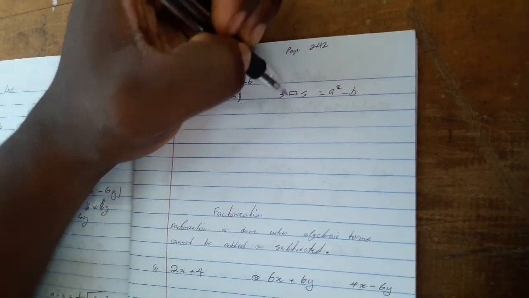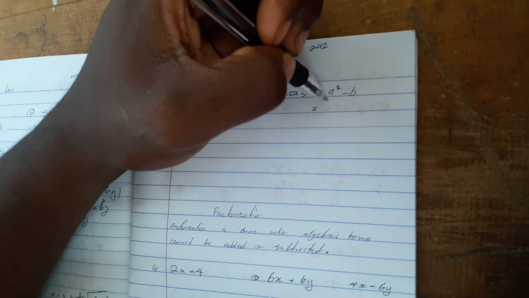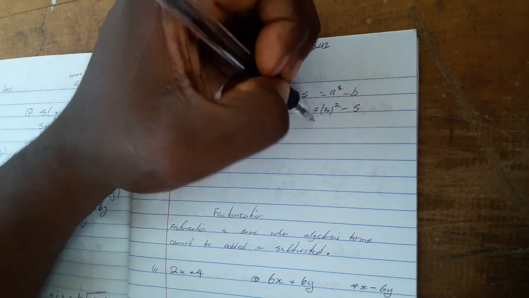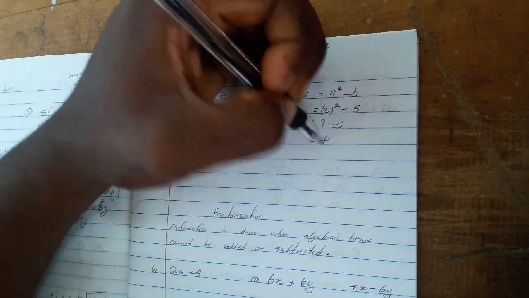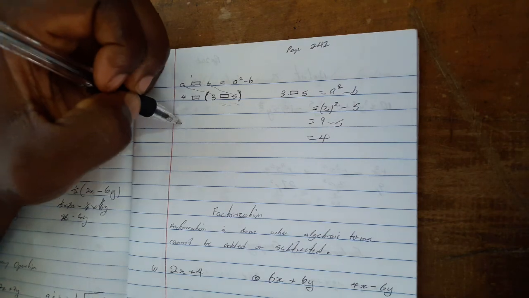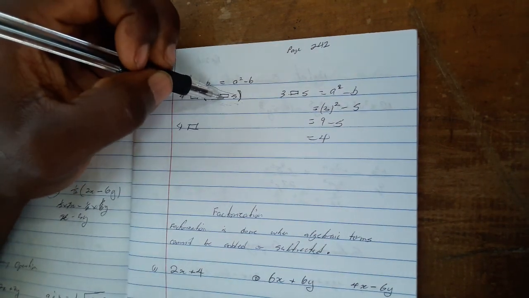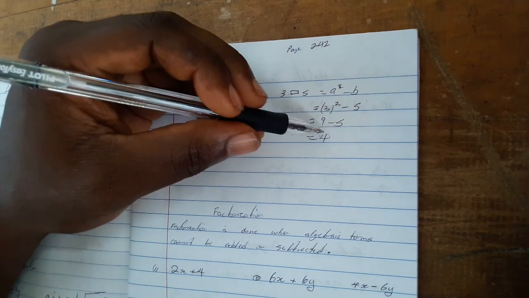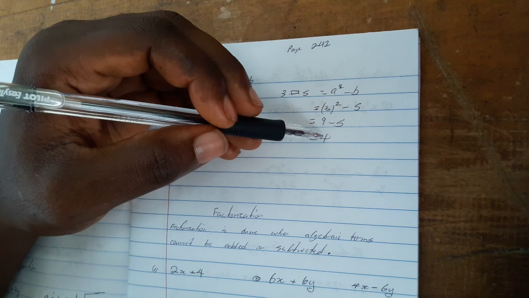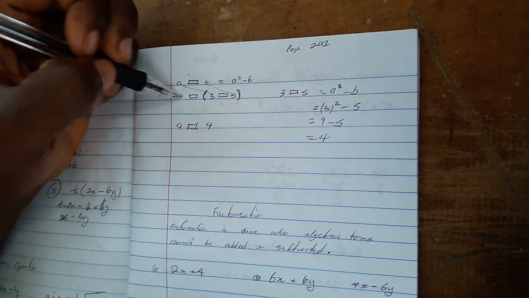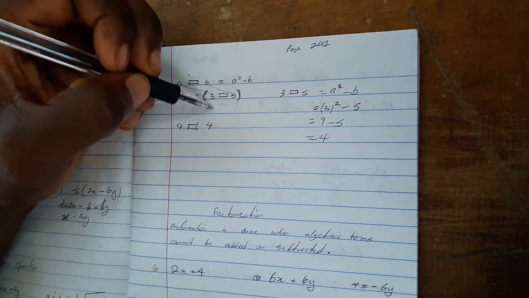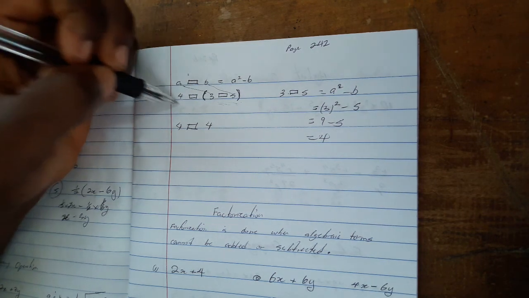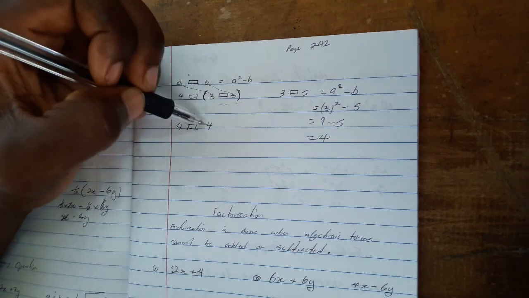So we have 3 square minus 5. 9 minus 5 is equal to 4. We take that 4 now and replace the 4 where the bracket was. If it was a 9 or whatever the answer would turn out to be, we put that where the bracket was. If the bracket was on the other side, and that 5 was out there by itself, then we put the answer on that side. But because the bracket was on this side, we put the 4 there.